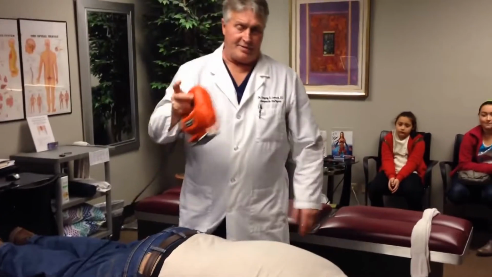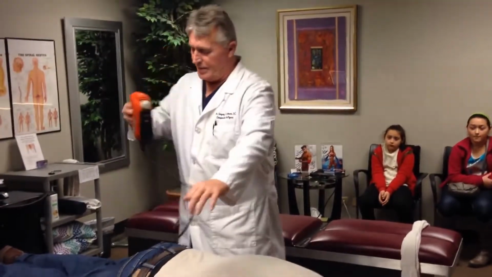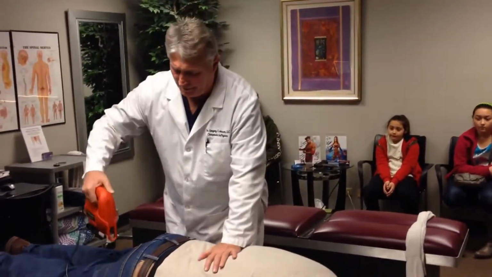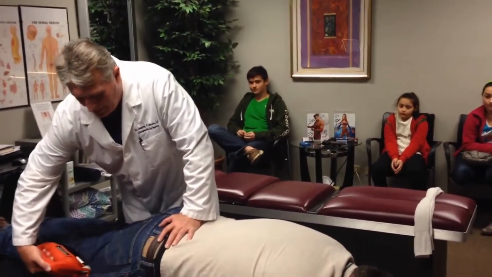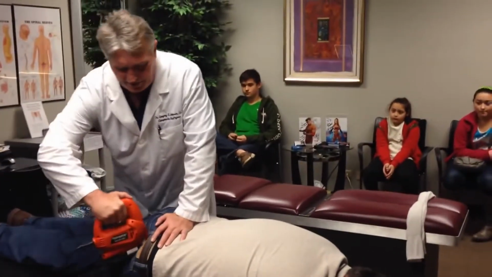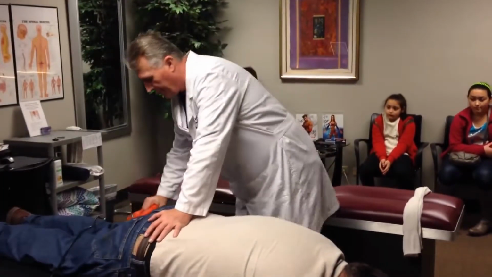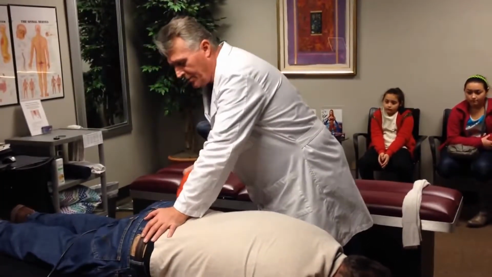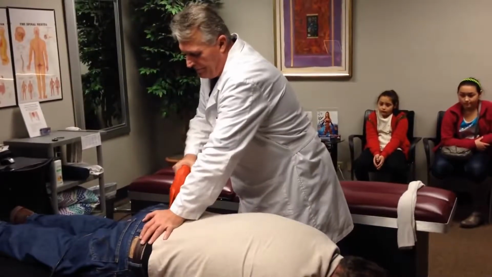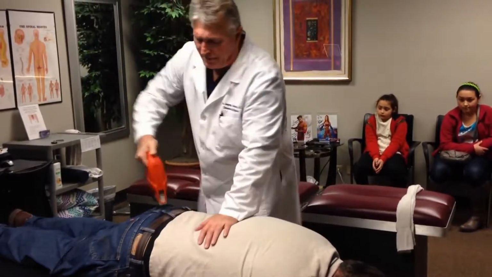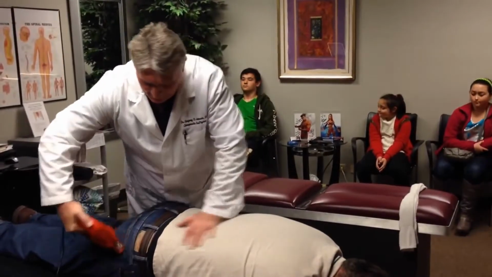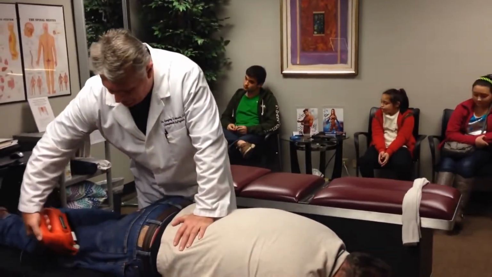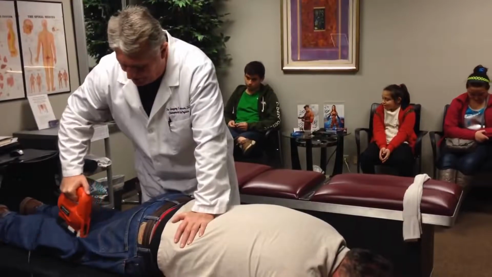Now, we get the Terminator out. This is my human meat tenderizer. We're going to get in there and break up the trigger points that have developed in this time and the pelvic musculature. And you notice I'm actually putting quite a bit of pressure on this. And then the hamstrings here too.